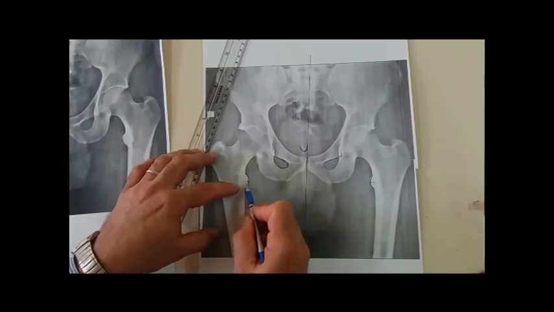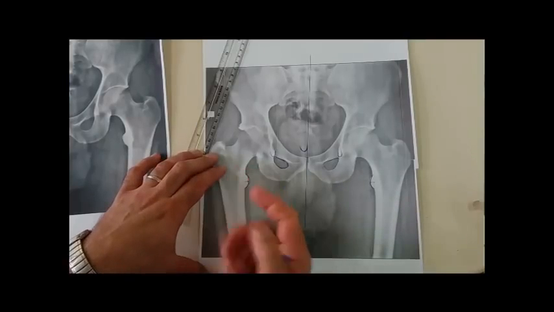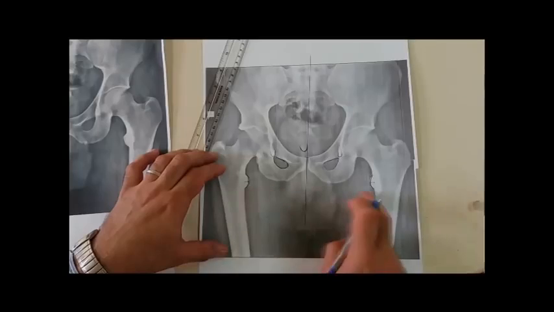It has been said that this visualized part should be around 2.3 mm to 3.1 mm maximally. If more than 3.1 mm of the lesser trochanter is visualized, this means that the whole femur is rotated externally, so that more of the lesser trochanter is visualized. So this is one point.